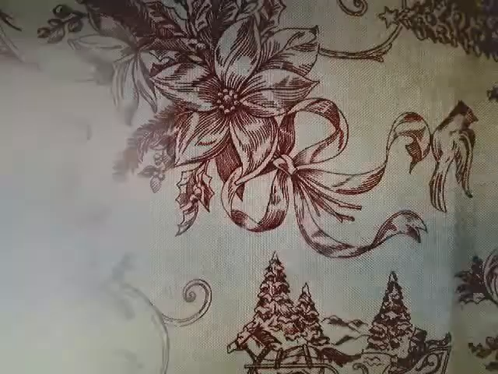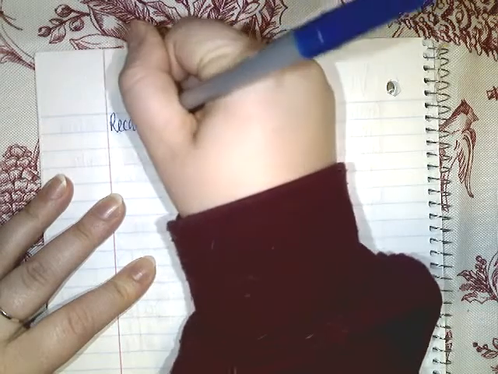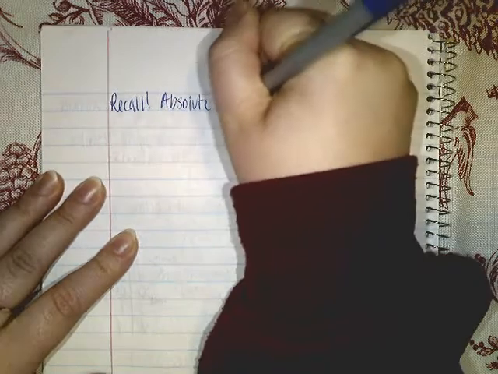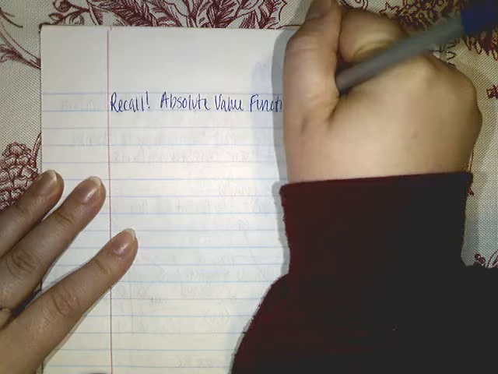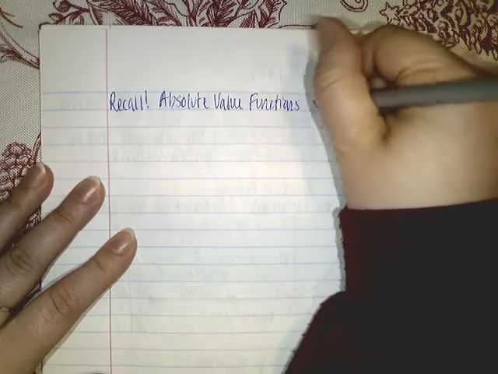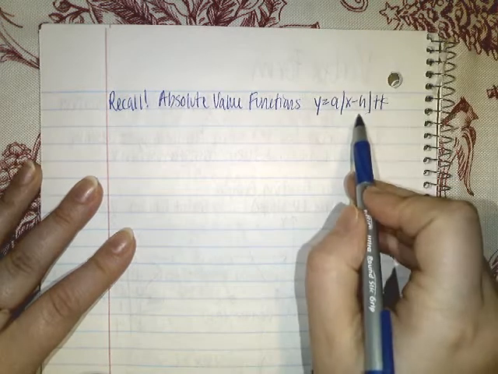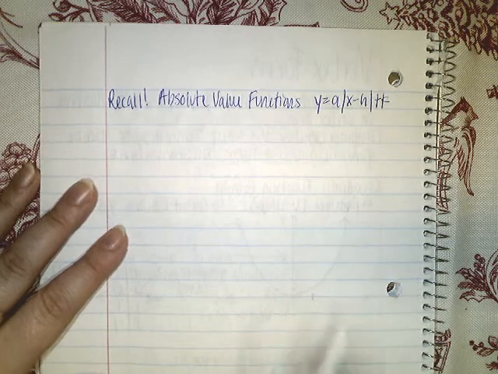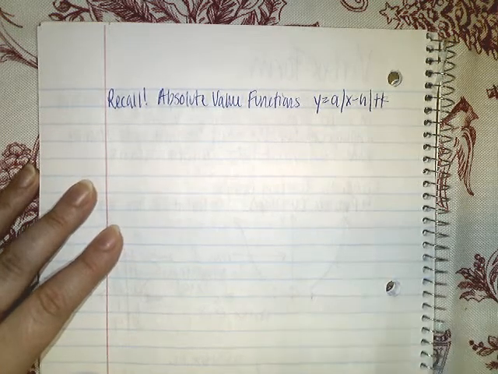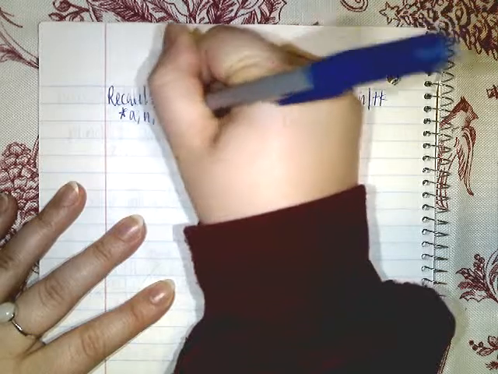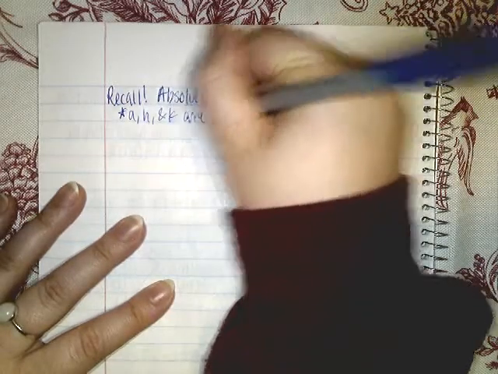So the next thing I want us to do is recall. What I was mentioning before, you hopefully remember some of these things from absolute value functions. Absolute value functions are in the form y equals a times the absolute value of x minus h, plus k. That's very similar to what I just showed you in vertex form. The only difference is that instead of parentheses squared, it's absolute value. Other than that, this is more or less the same. So a, h, and k are the same transformations.